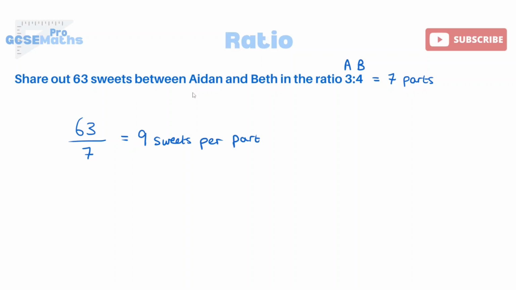And therefore, they've said share it out between Aidan and Beth, which means I do want to know how many Aidan gets and how many Beth gets. So I need to work out both sides. So then I'm going to do 3 parts for Aidan. So 3 times 9 sweets, which gives me 27 sweets.